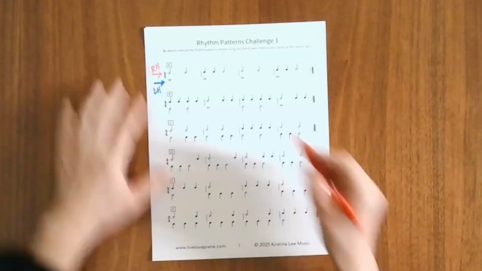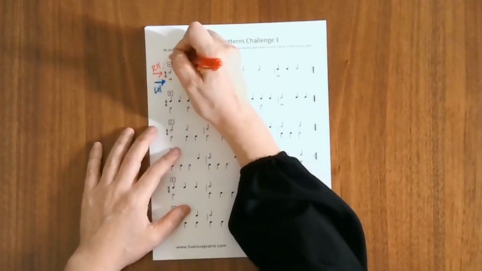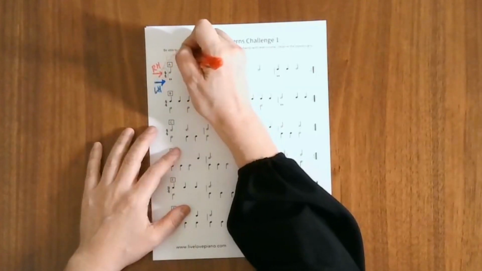In Rhythm 102, I showed you how to perform rhythm while counting out loud. And that's what we have to do for piano music, because we can't vocalize two different rhythms at the same time. So we're going to use our hands, right hand for the upper rhythm and left hand for the lower rhythm. We are going to start with time signature 4/4, also known as common time.